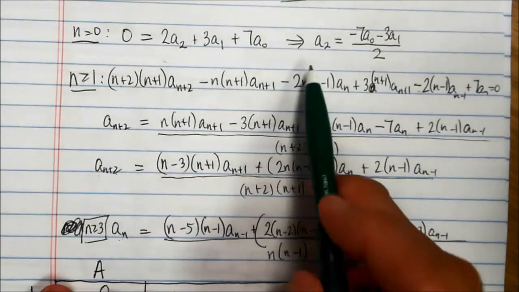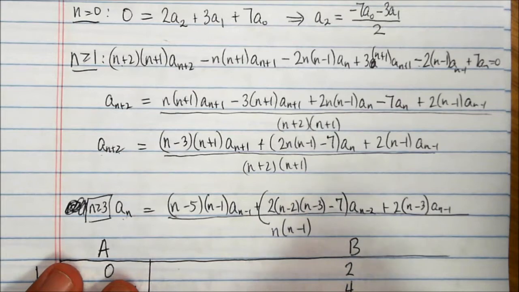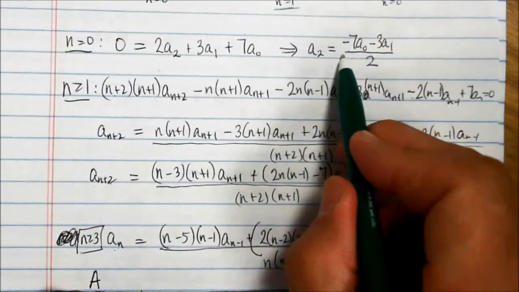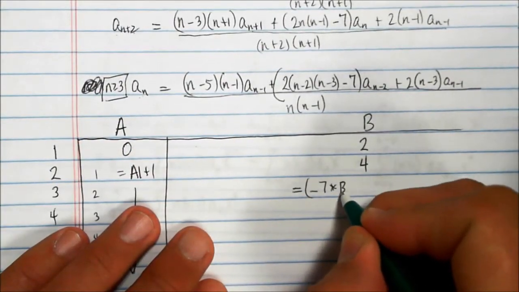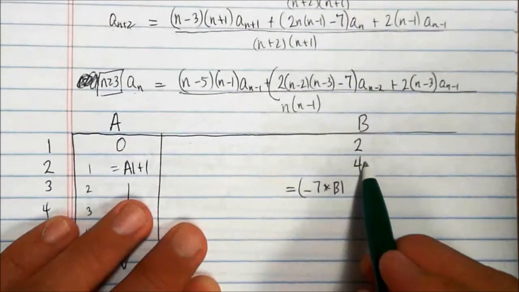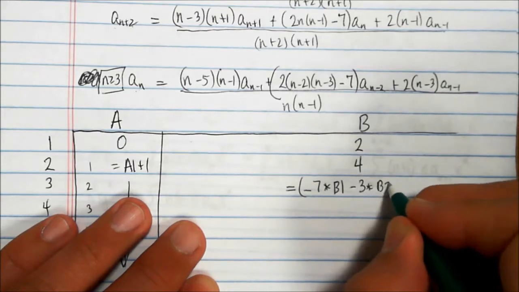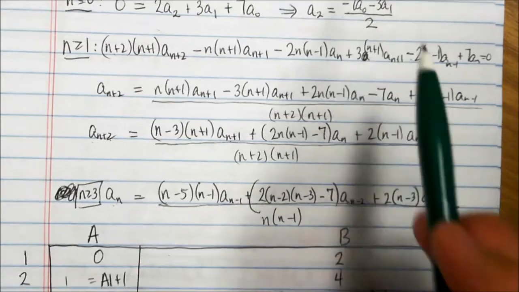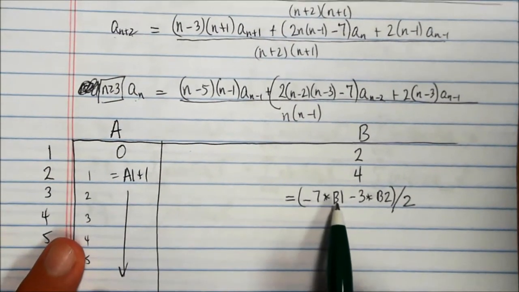Okay, up here we figured out how to solve for a sub 2. So a sub 2 is going to be equal to minus 7 times a sub 0, then minus 3 a sub 1, so that's going to be this term here, minus 3 times this term, all divided by 2. That's the divided by 2 part I see here. So that's going to be how I figure out the second term in the series expansion.